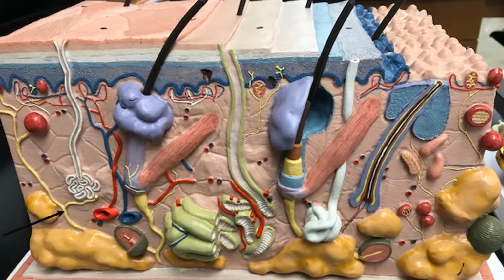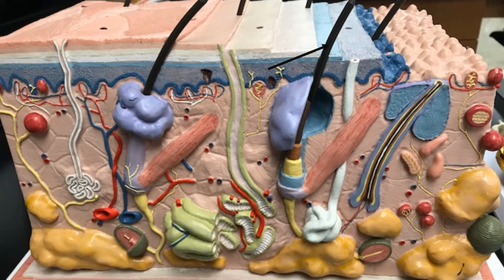That was adipose tissue located in the hypodermis of the skin, the deepest layer of the skin. That was just pointing to a free nerve ending. That arrow was pointing to hair.